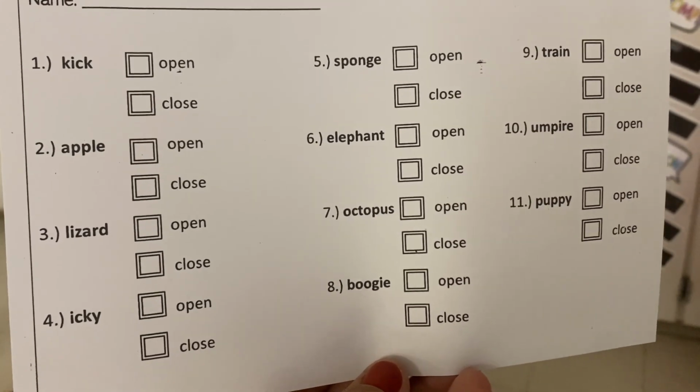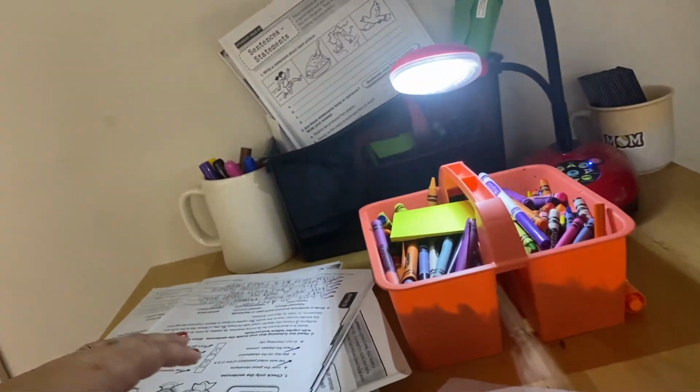Once they figured that out, it was a lot easier for them to handle. And then, sorry, I should have had all this stuff out for you guys.